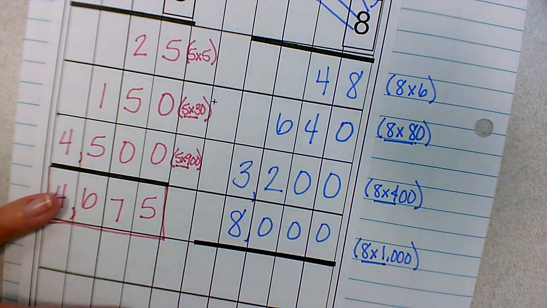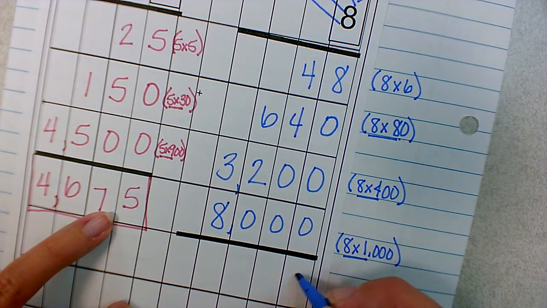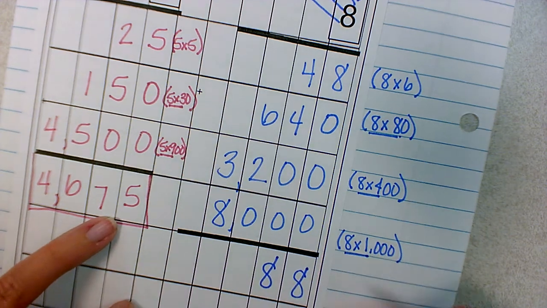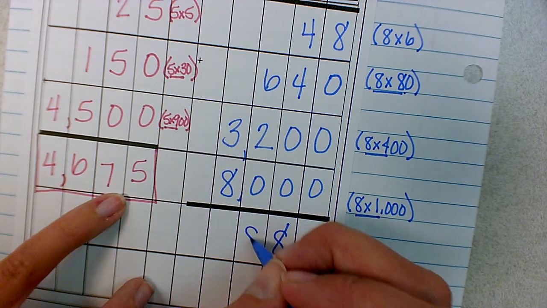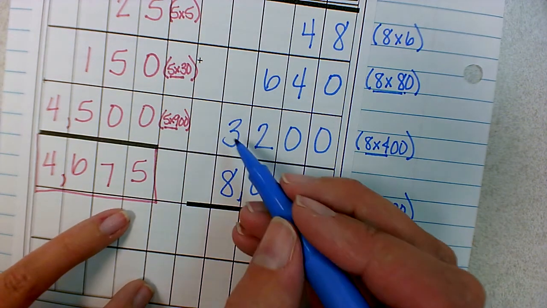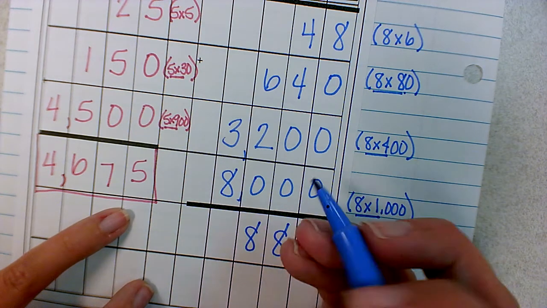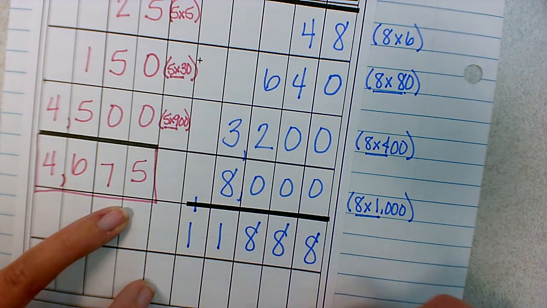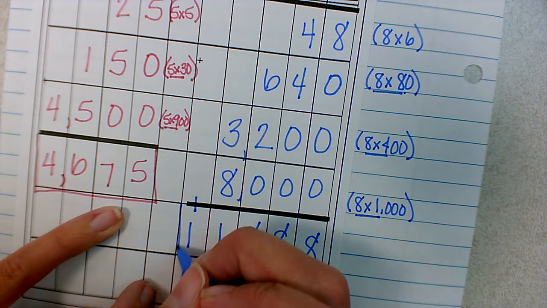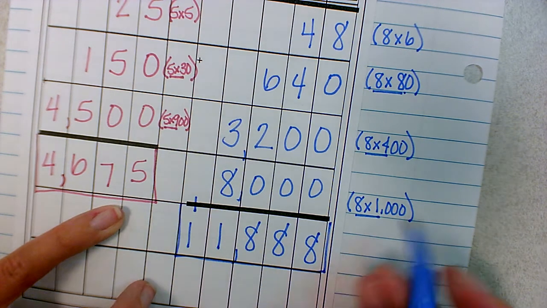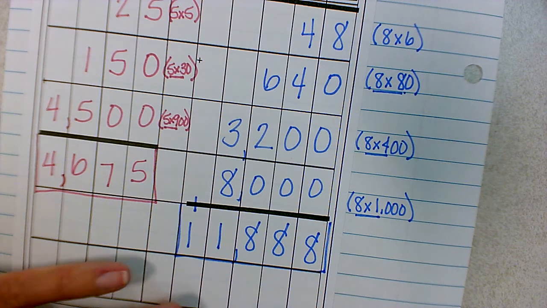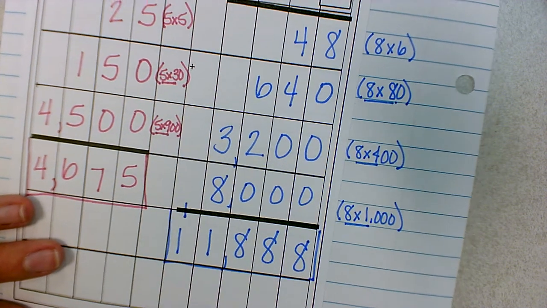Now I'm ready to add. So in my ones place, I have 8. In my tens place, I have 8. In my hundreds place, I have 8. And then I add 3 plus 8, and I know that equals 11, so I'll write my 1, regroup my 1. And now my final answer is 11,888.